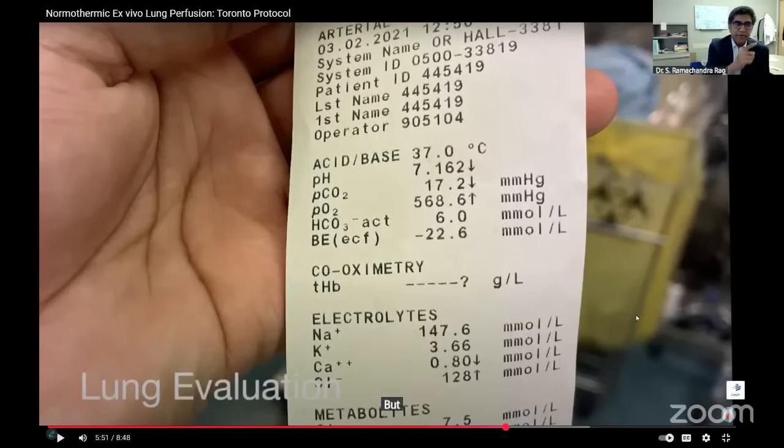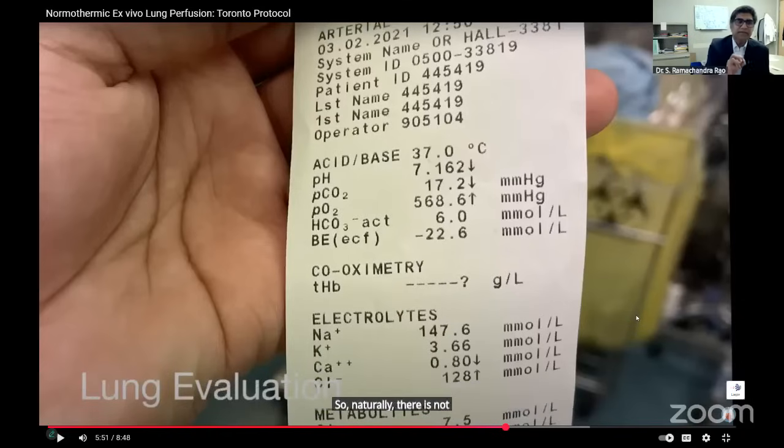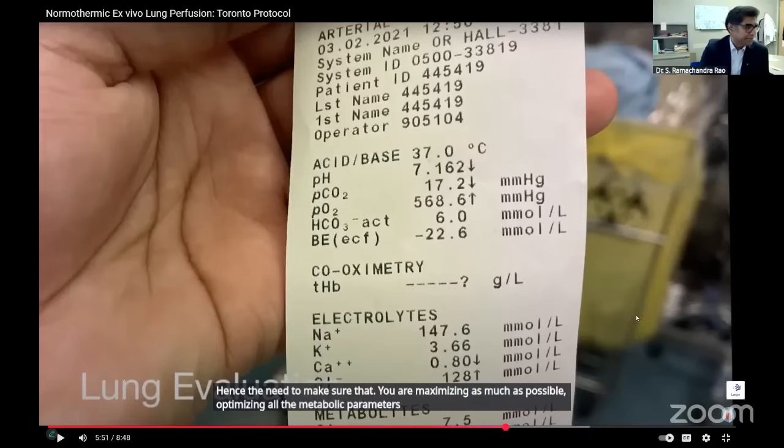But if you remember, this is a normothermic preservation and reconditioning circuit. So naturally, there is not much of an inhibition of metabolic parameters. So you're running it at normal temperature, which is about 36 to 37 degrees. Hence, the need to make sure that you are maximizing as much as possible, optimizing all the metabolic parameters in the milieu.